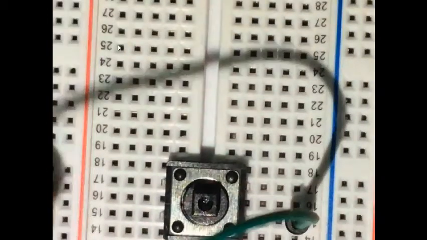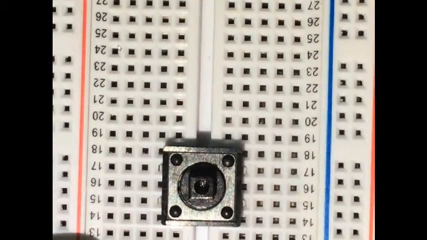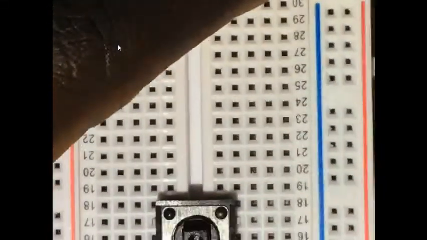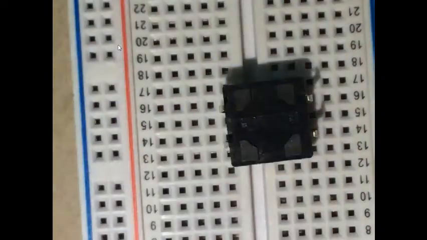So that said, now you will see that the button has four legs or four leads, 1, 2, 3, 4. And how are they connected together? Okay, let me remove this button and I want you to look at this. Look at the way it is.